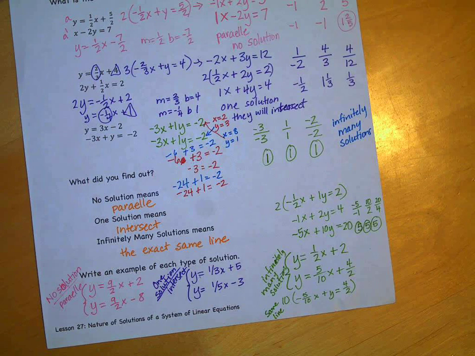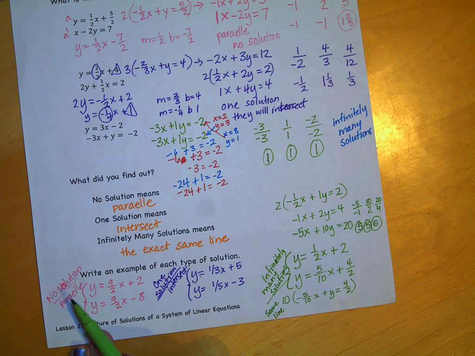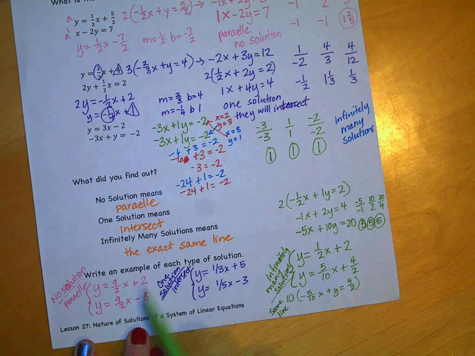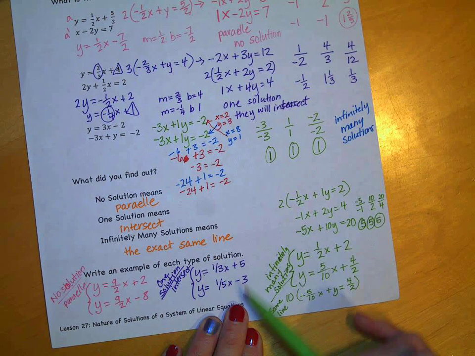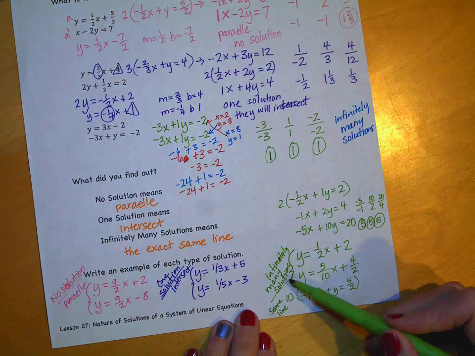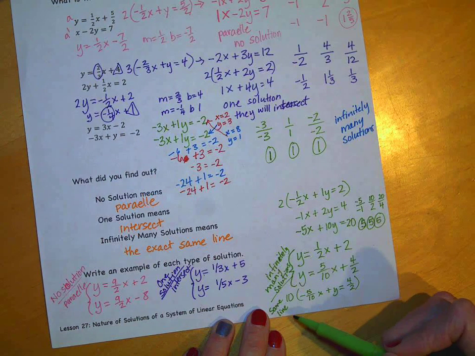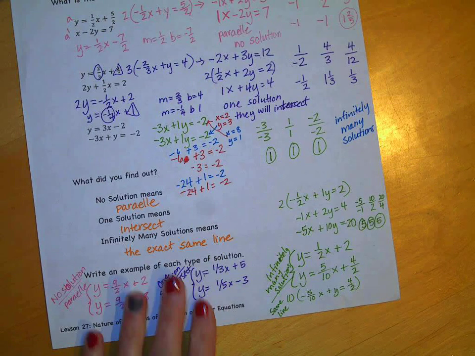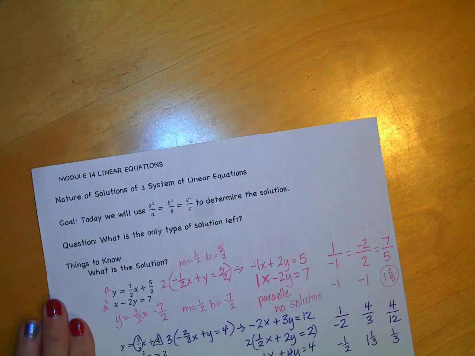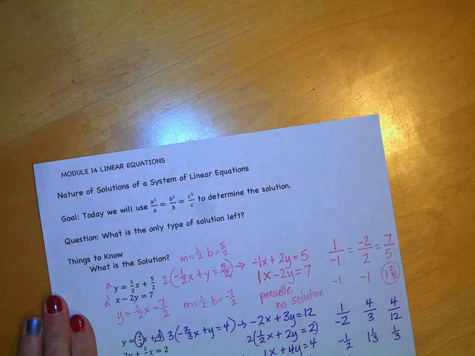All right, kiddos, that was a lot of information, but I think you're good. No solution means they're parallel. One solution means they intersect. Infinitely many means that they are the exact same line. Okay, so let's say that one more time. No solution means they're parallel. Slopes are the same. Intercepts are different. One solution means they intersect. Slopes are different. Intercepts are different. Infinitely many solutions means that they are the exact same line. They've just been simplified so that it shows that they are exact same line.